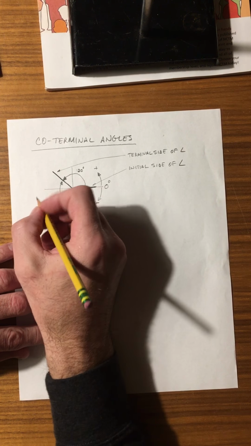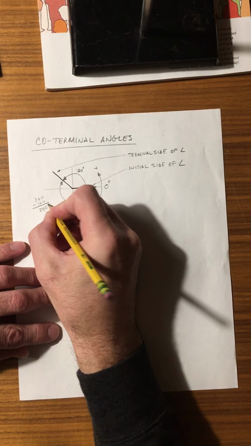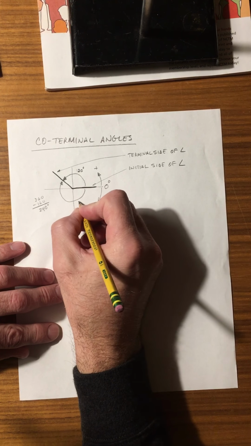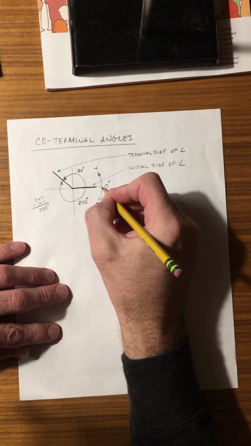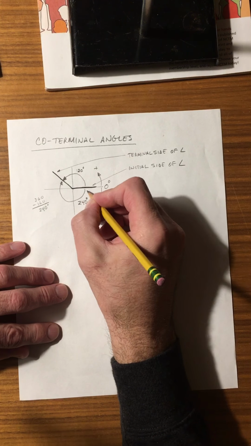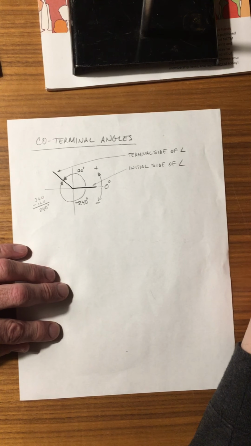Now, this angle, let's see, would be 360 minus 120 would be 240 degrees, except it's going in the negative direction. So we have to say negative 240.